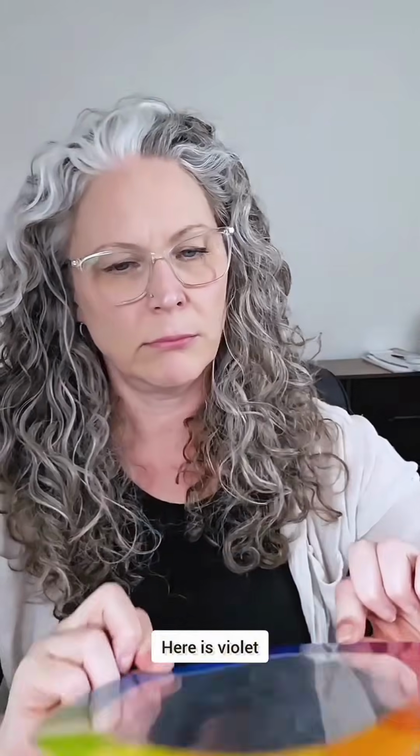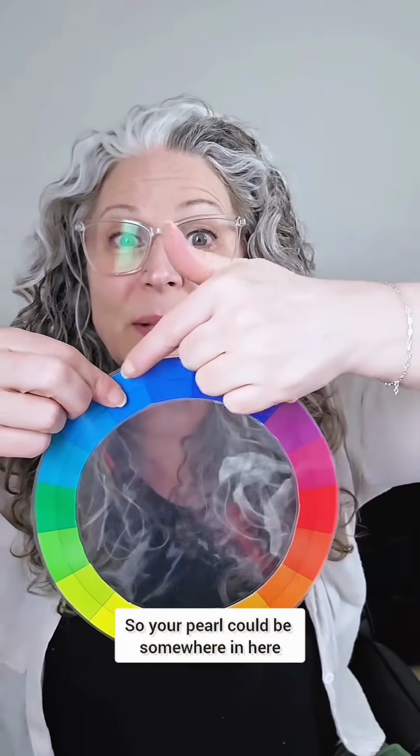Do I have a red that is cooler, towards the cooler side? Do I have a red that's just your typical red? Or do I have a red that's slightly warm, leaning towards the warm side? Well, let's take Pearl. Pearl is a blue violet. So let's see. Let me find my blue violet. Here's the blue. Here is violet. Define that. So blue and violet. So your Pearl could be somewhere in here.